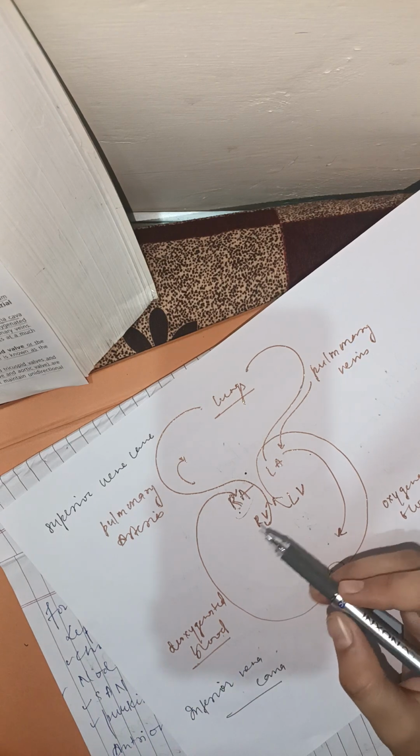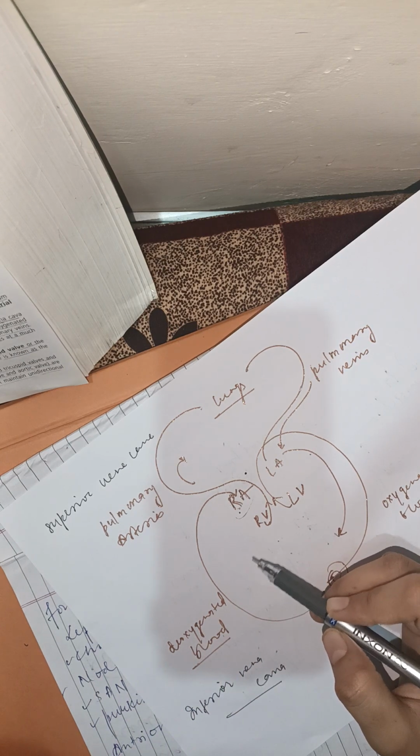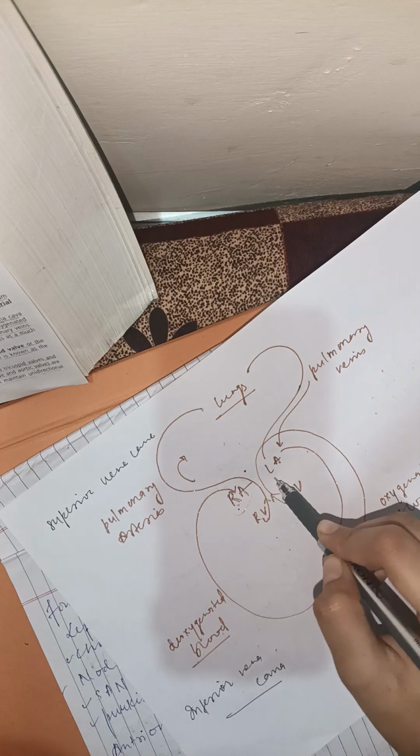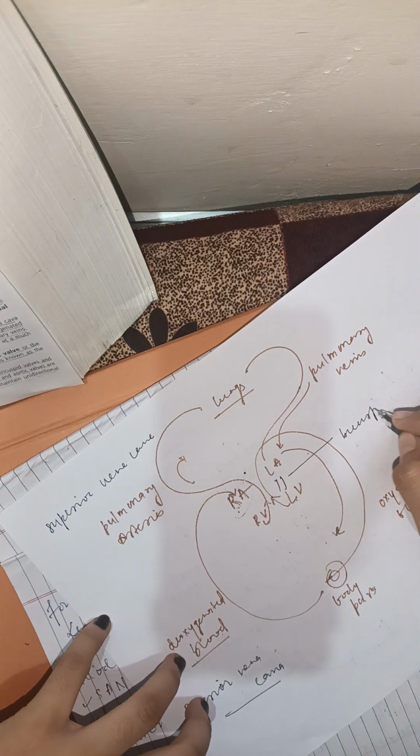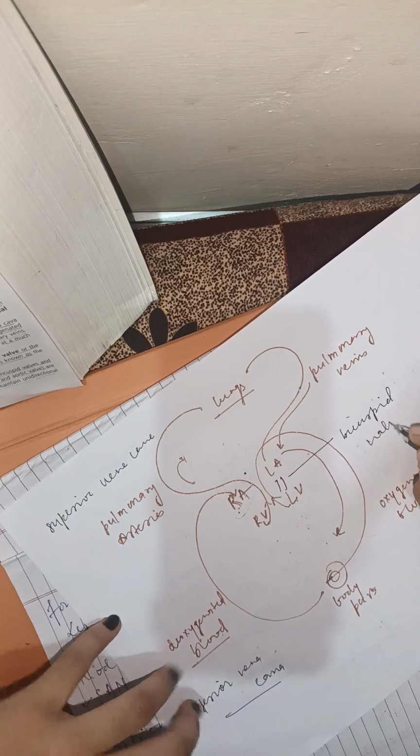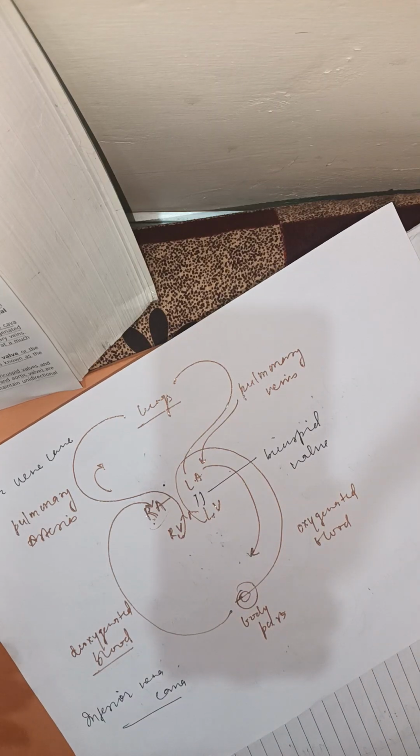Left, okay. The valve formed of two cusps separating the left atrium and the left ventricle is called the bicuspid. Here we have bicuspid between these two. Bicuspid valve, okay.